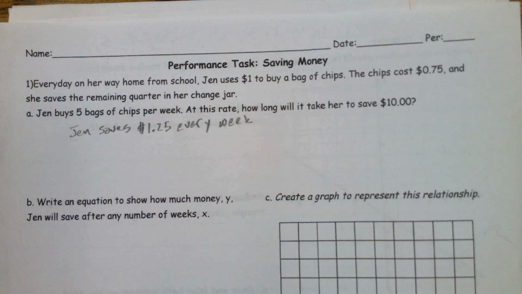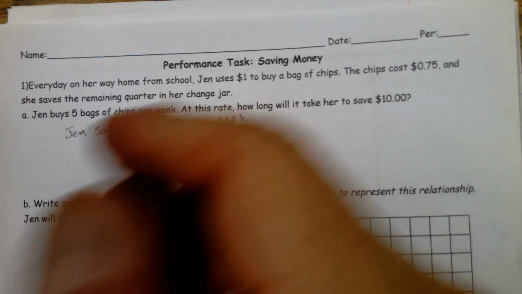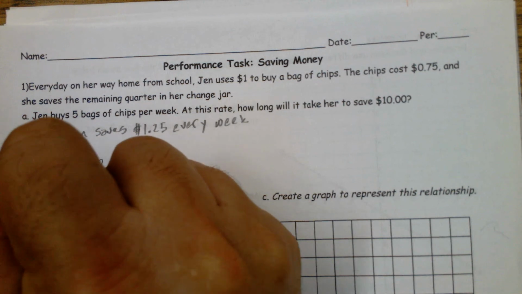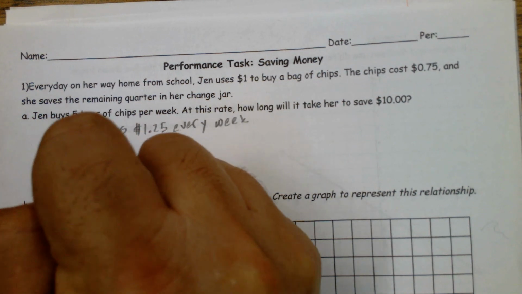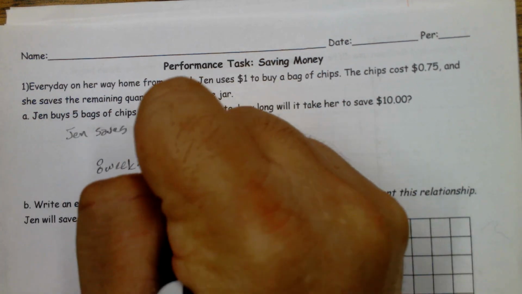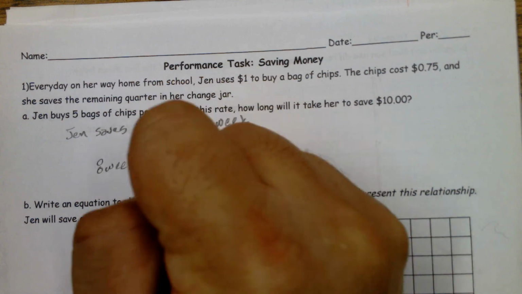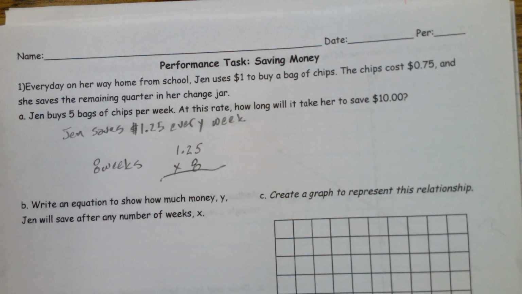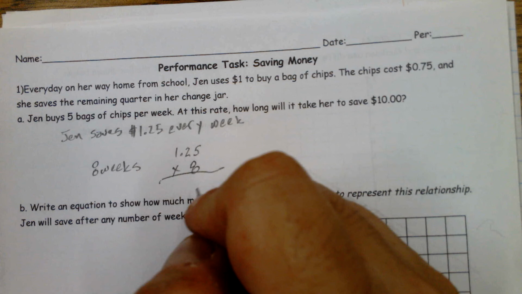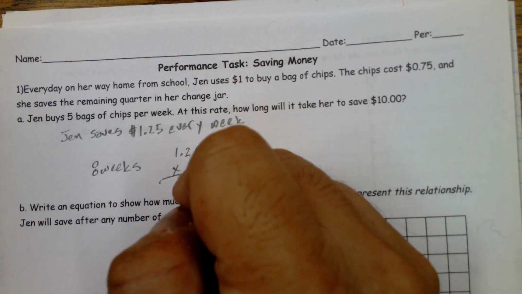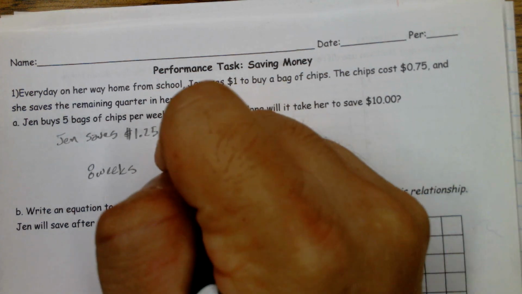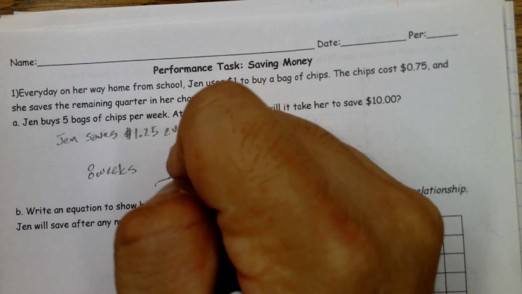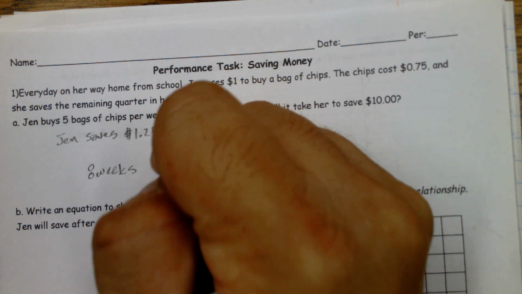We can always check it, right? So we're saying 8 weeks. If you take $1.25, multiply it by 8 weeks, do you get 10? Do you get 10? This is 40. 16, 4 is 20.